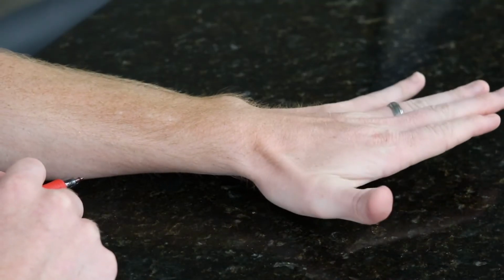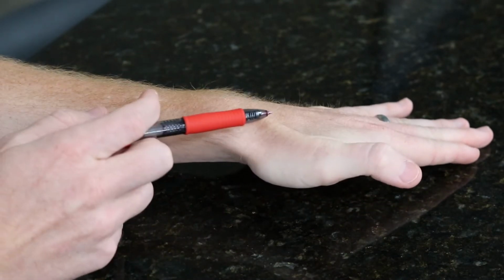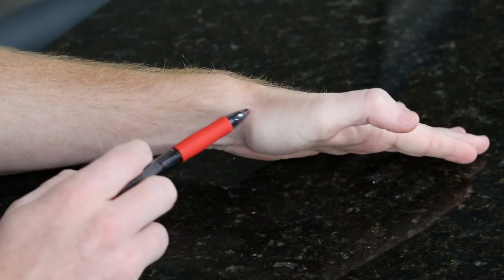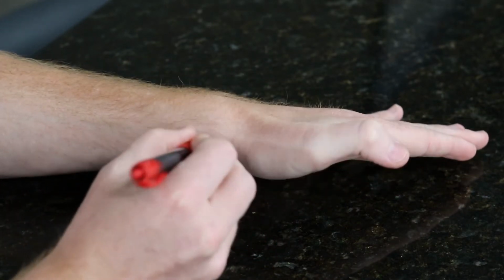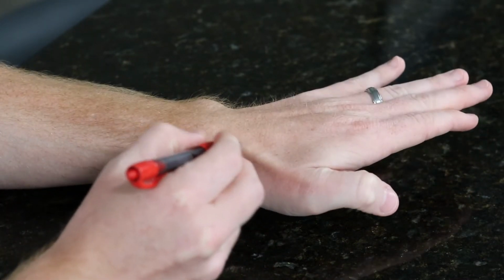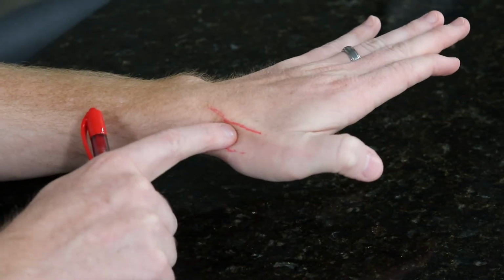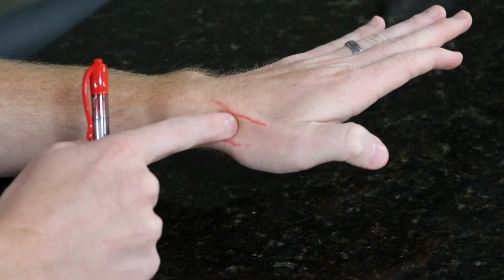Parker, if you'll demonstrate that, if you take your thumb and abduct and extend it at the same time, you'll be able to see the anatomical snuff box, which is a term that's used for that area of the hand. It's made up of the first and third dorsal compartments. The third dorsal compartment consists of just the extensor pollicis longus, or the EPL, but the first dorsal compartment is going to be located on the more radial-sided compartment.